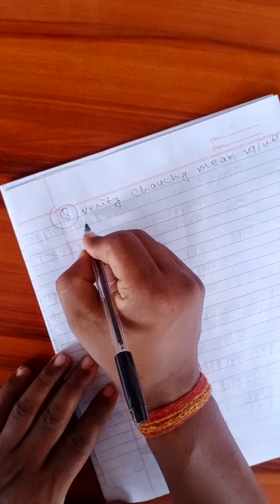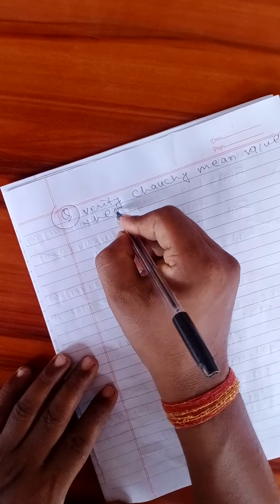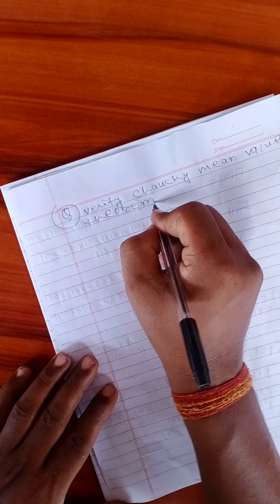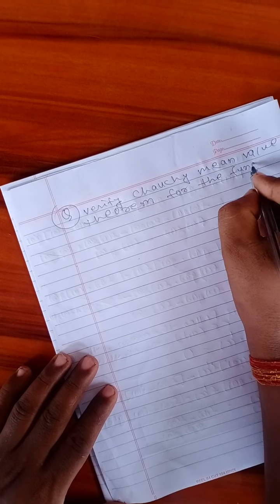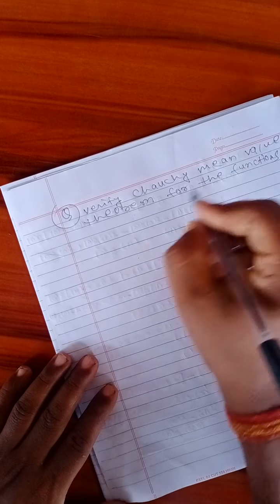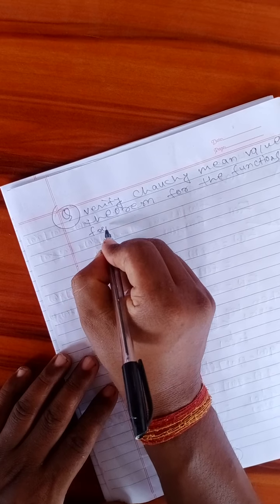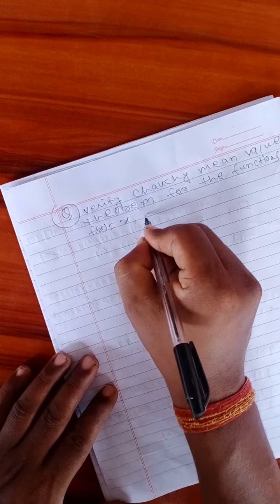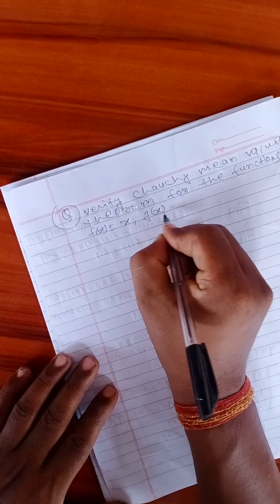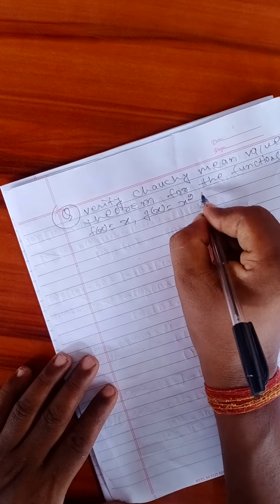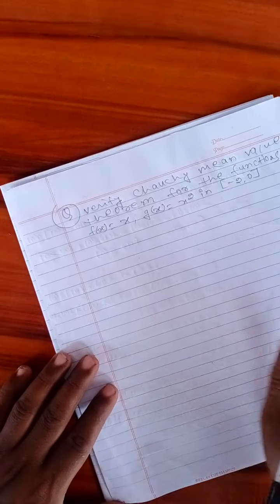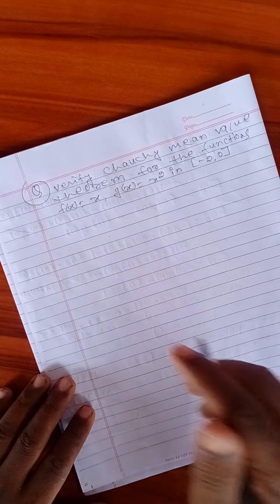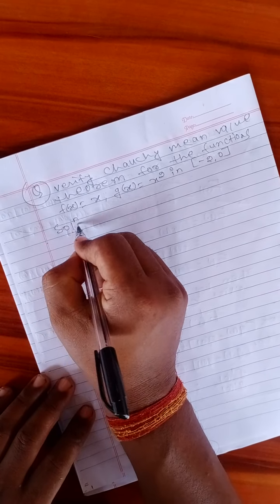Cauchy mean value theorem for the functions f(x) = x and g(x) = x² in [-2, 0]. So what will be the solution for this?